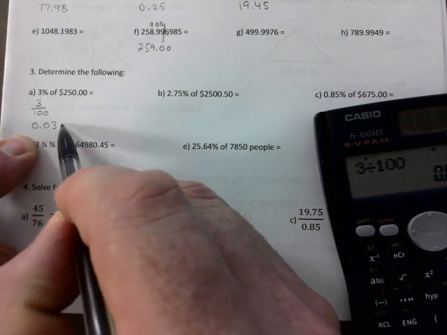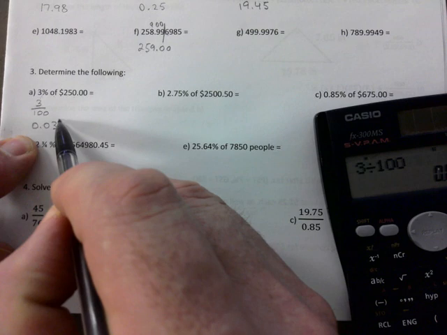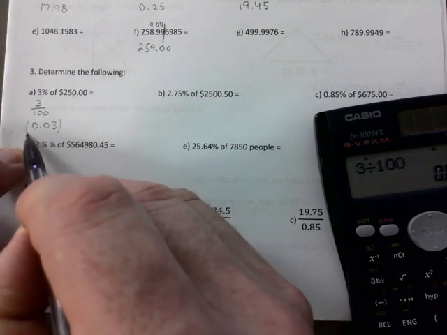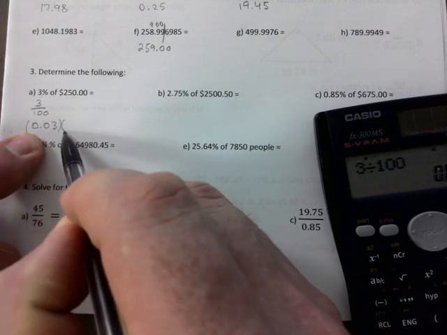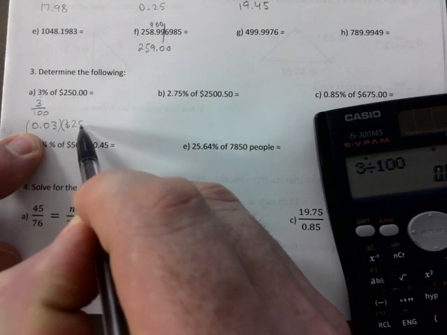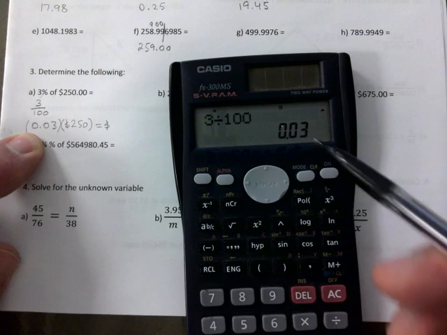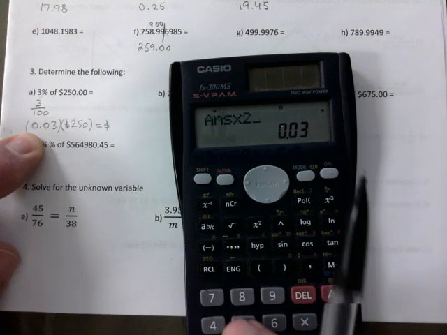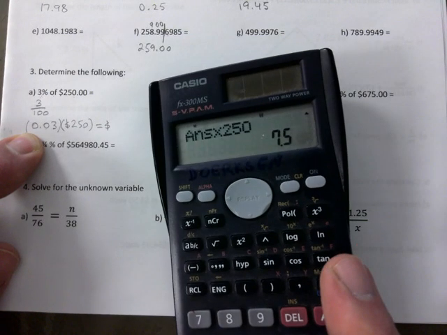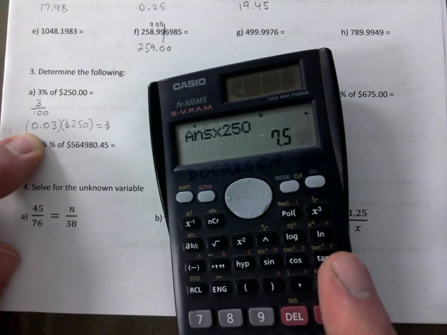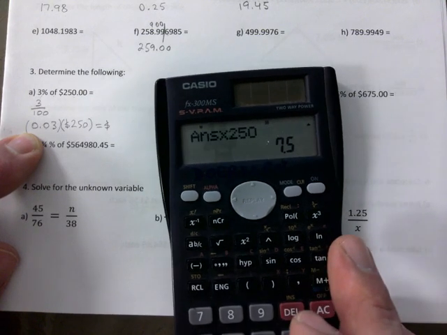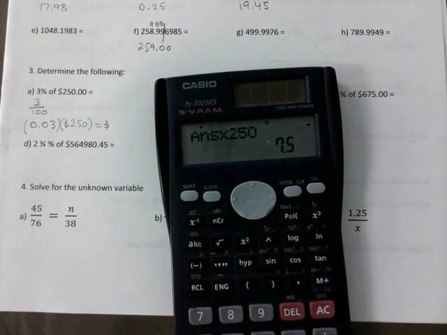Of means times, okay? So I'm going to go brackets. So 0.03 times $250. What is that? 0.03 times 250, 7. What would you say here? I'm just curious. Would you say $7.5? You would say $7.50, wouldn't we?